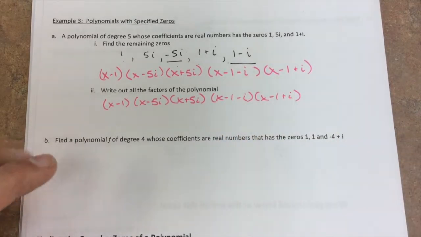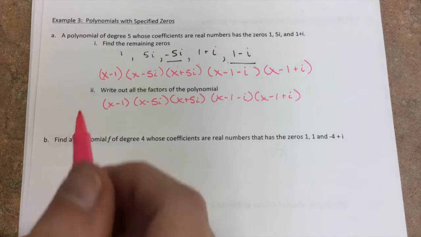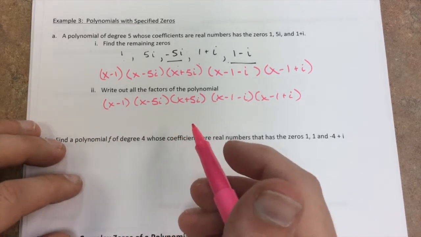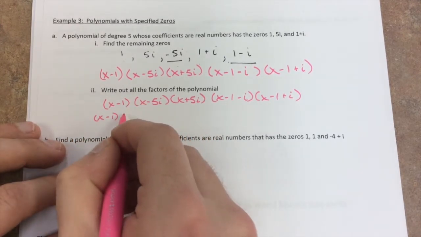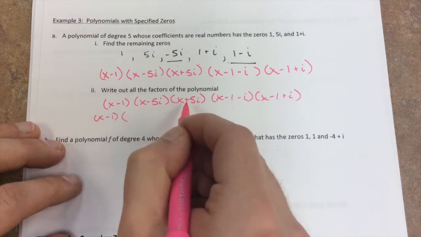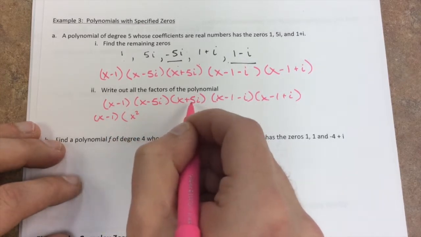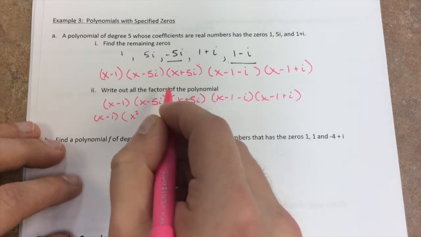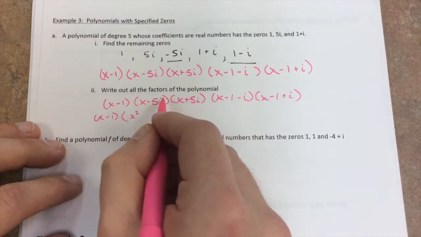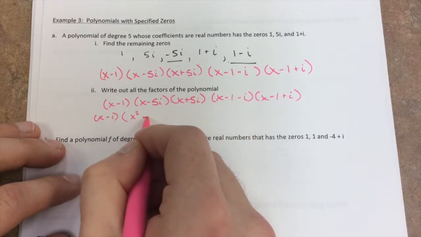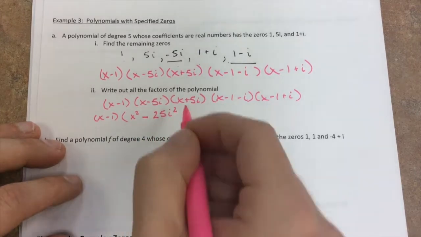I know it's not asking us this, but I want us to be able to do it. I want you to multiply this out, so get some practice. Currently I'm going to leave this x minus 1 together. If I FOIL this out, I get x squared minus 5ix plus 5ix, which the middle terms cancel out. So then I'm only left with squaring the last term, so that would be minus 25i squared.